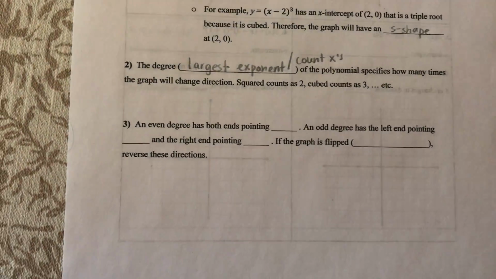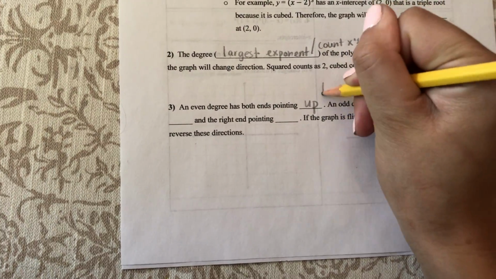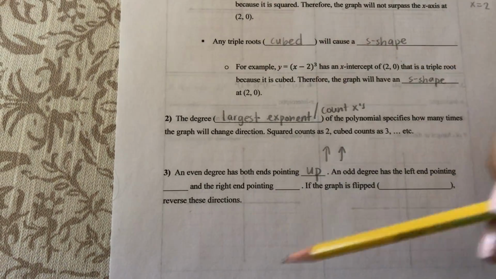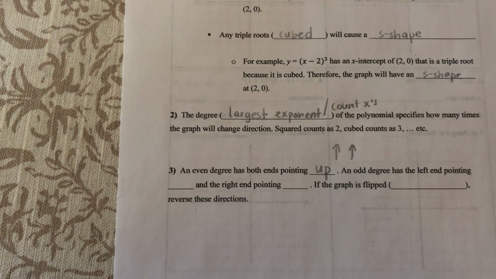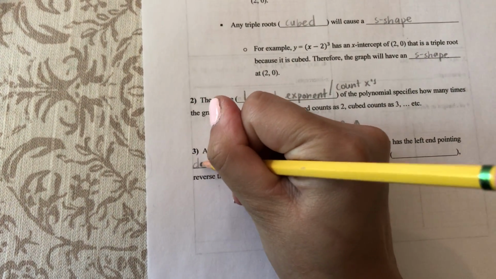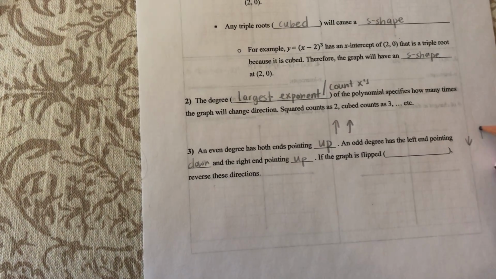And then lastly, an even degree has both ends pointing up. So even numbers point up. And you're going to see that these look like little waves all the time. So we can have both arrows pointing up for an even degree, and for an odd degree, we have the left end pointing down and the right end pointing up. So for odd, it looks like this.